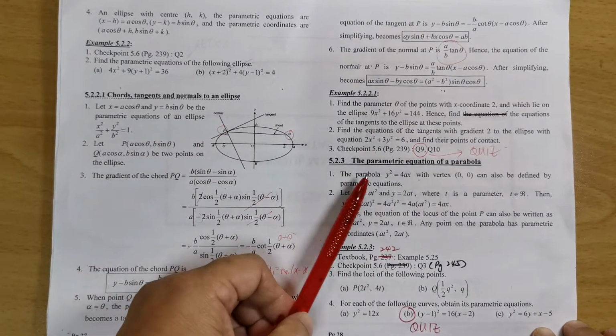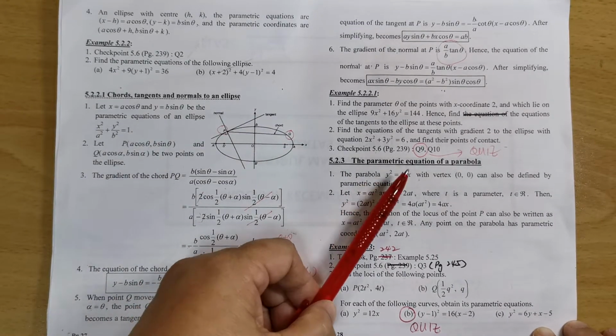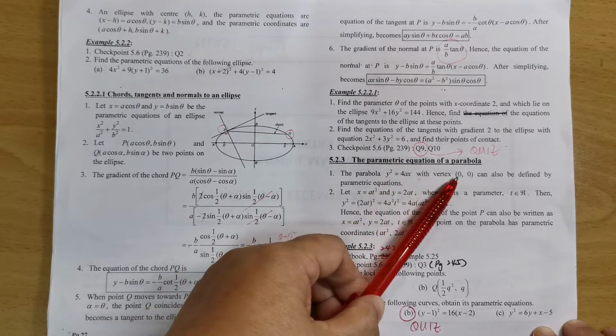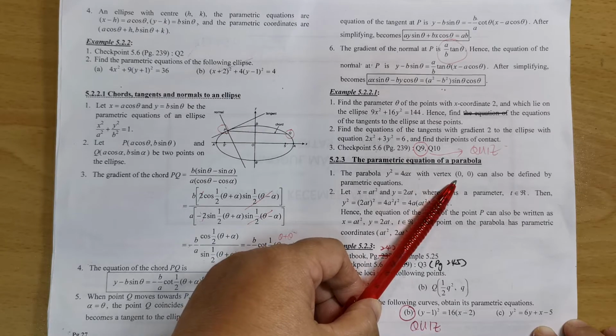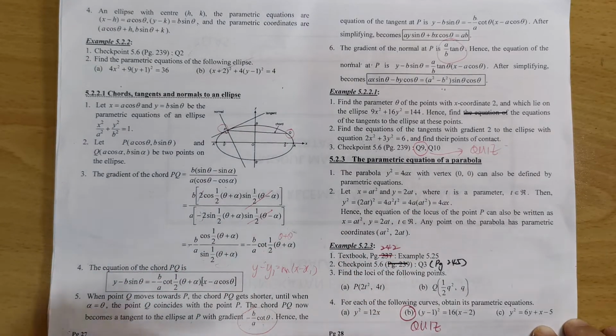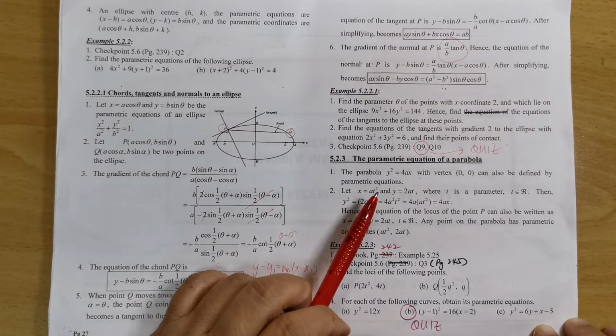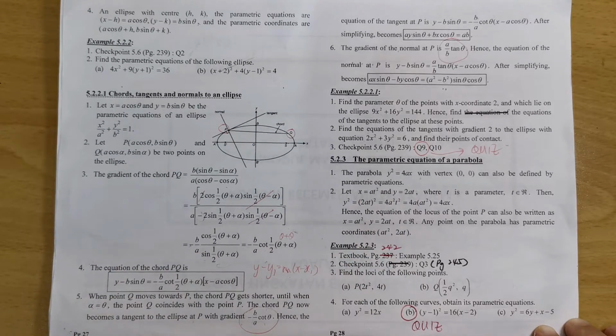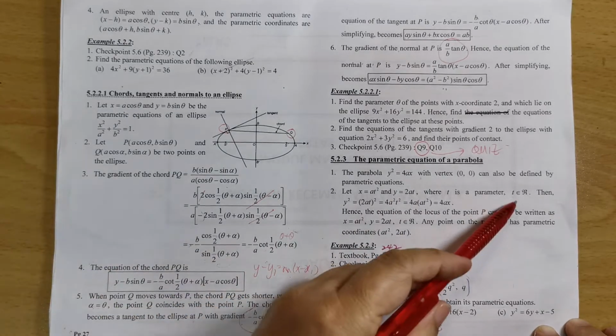Okay, so we know that the standard form of a parabola is y squared equals 4ax. This standard form is for the vertex at (0, 0). Alright, so it can also be defined by using parametric equations. Let's say we have two parametric equations, x equals at squared and y equals 2at. t is the parameter, which can be any real number.